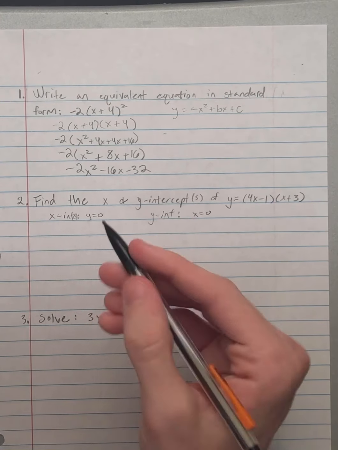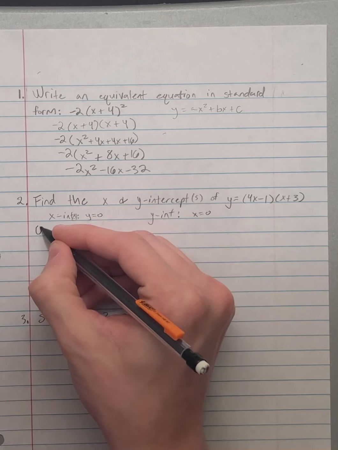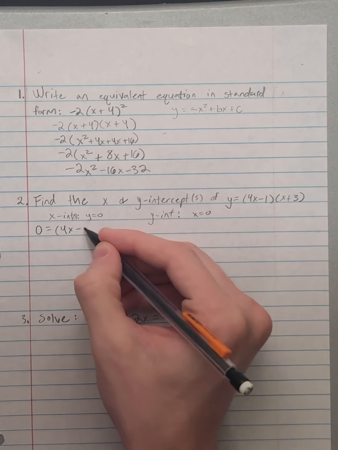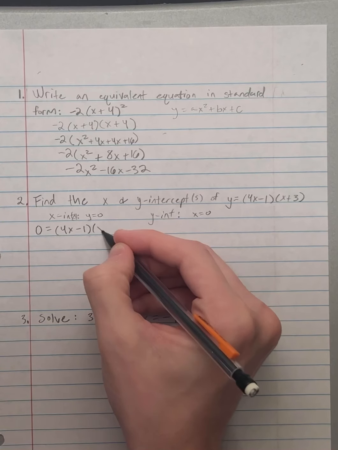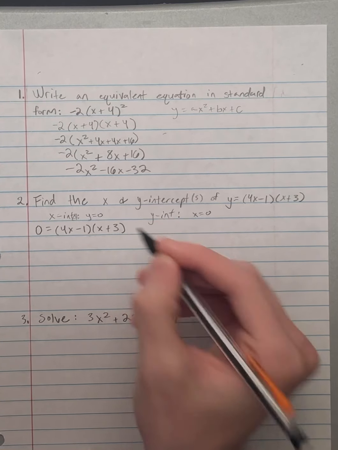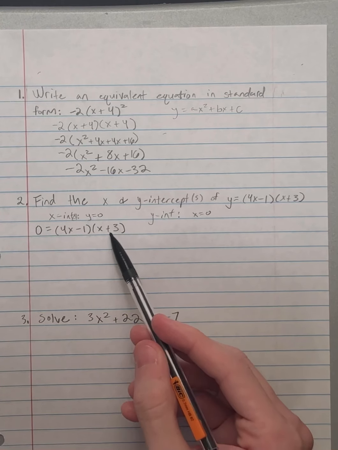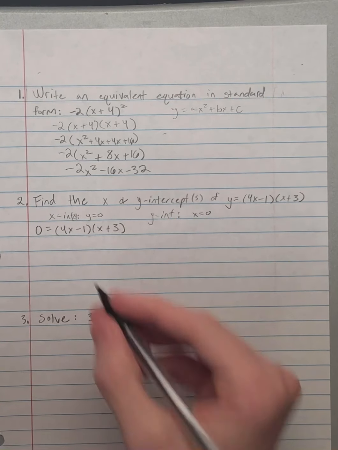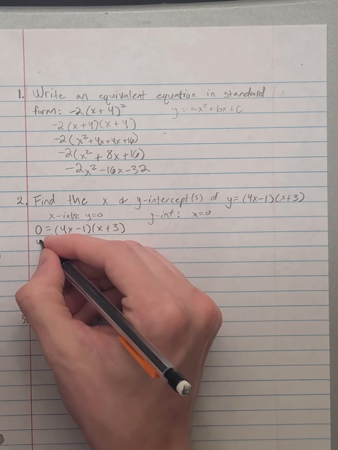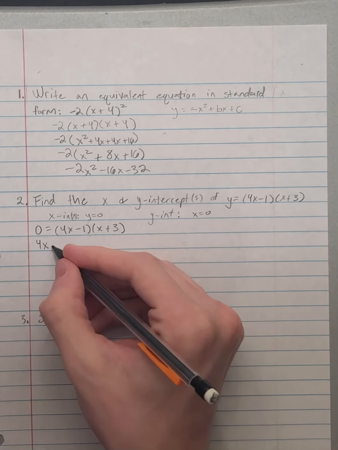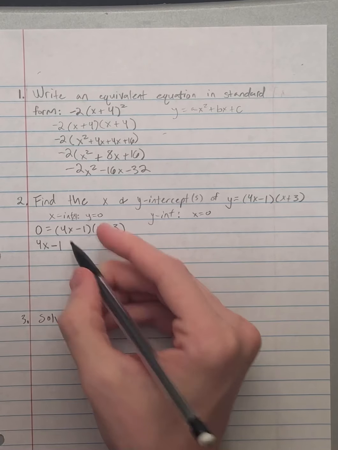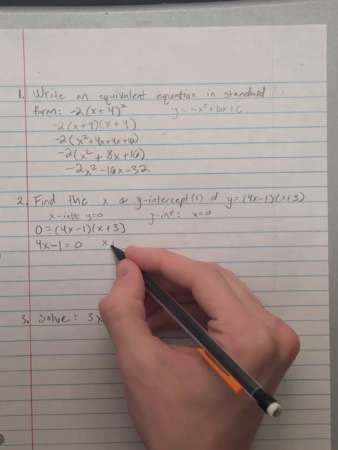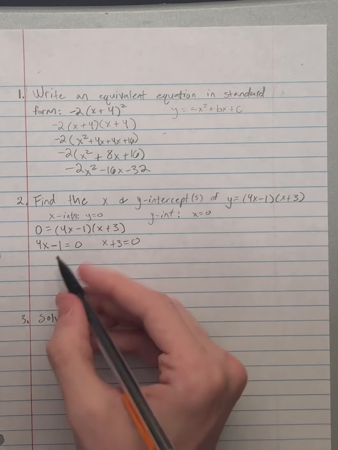So when I go to solve over here, I'm going to actually plug in 0 for y. So I've got 0 equals 4x minus 1 times x plus 3. And when I have a parentheses times a parentheses equals 0, to solve that, I'm going to set both of those parentheses equal to 0. I'm applying what we've talked about with the zero product property and when we were factoring. So I have 4x minus 1 equals 0. I have x plus 3 equals 0.